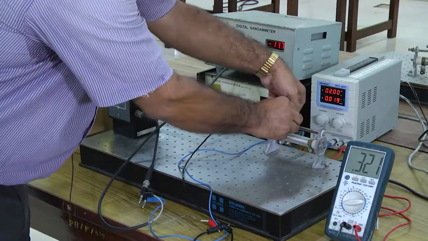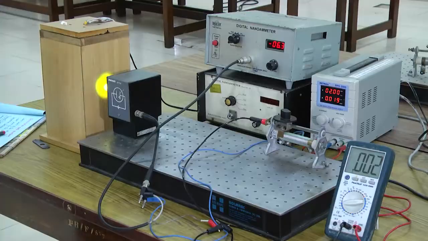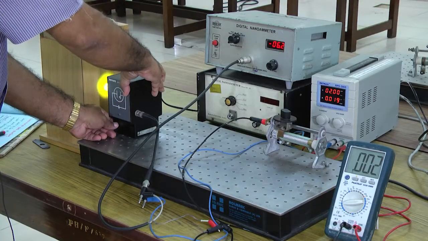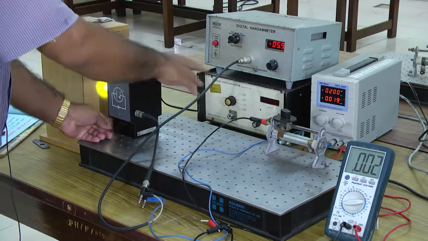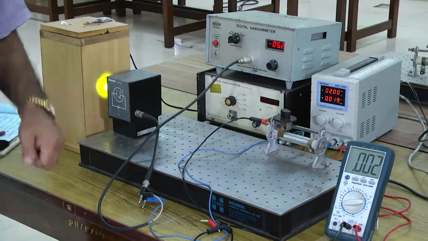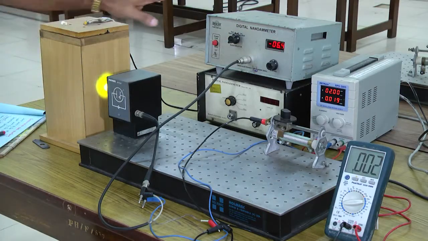I have to keep it starting from 0 all the time. So here you see, even at 0 voltage I am not getting current.